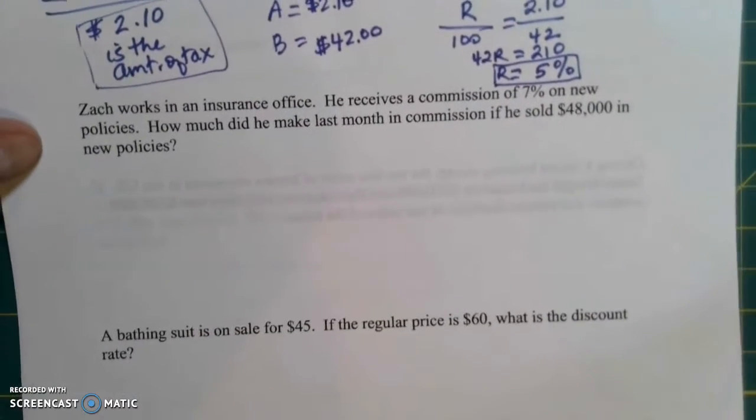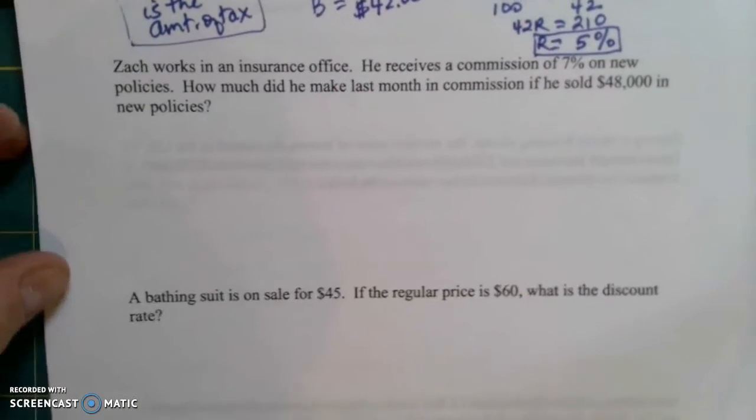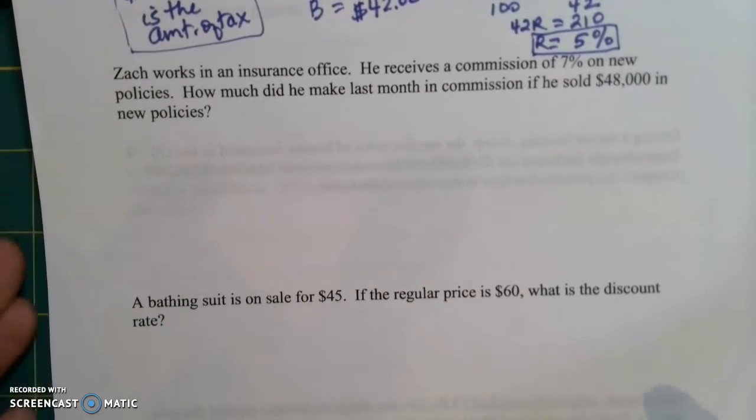The next one, we are looking at a commission situation. So commissions work in different ways. Most of the ones that we're going to be looking at are going to be percent-based because we're looking at percent applications. And this person gets a 7% commission on any new policies that they make, meaning that based on the amount in dollars that they sell in policies, they get a percentage of that as part of their money.